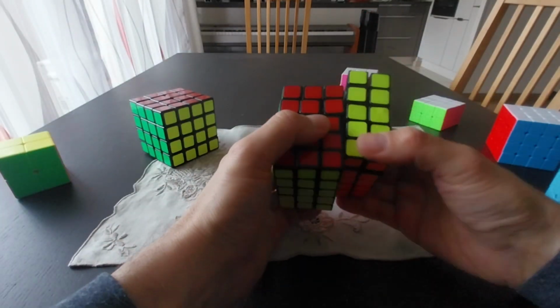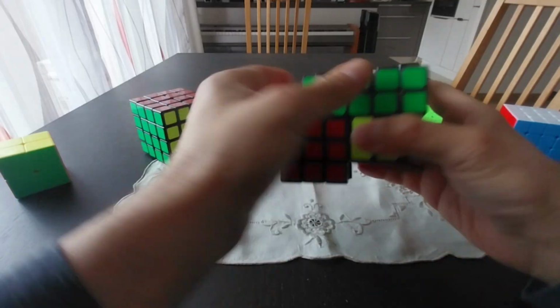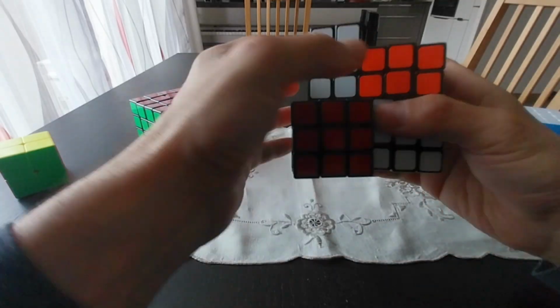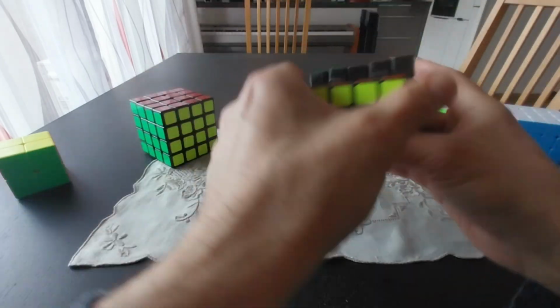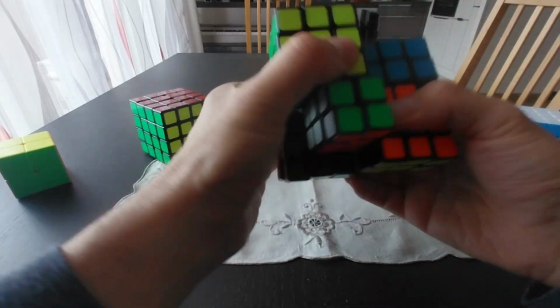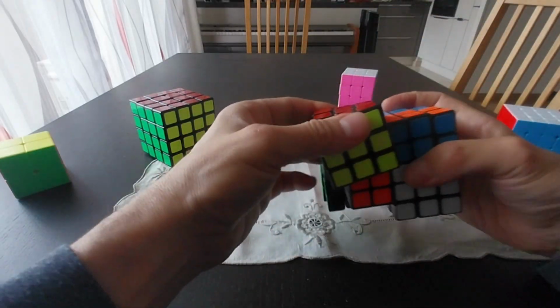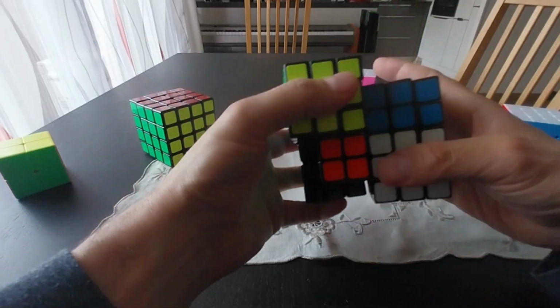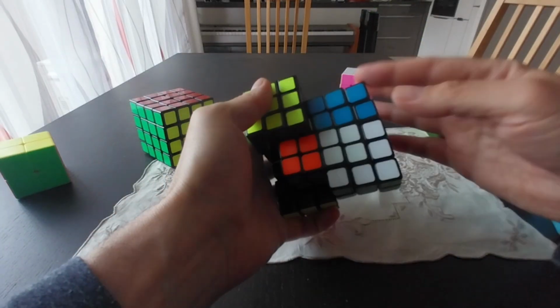Okay, I remember them. But I will try to create a situation where, let's say, I forgot. It's like, okay, I solved this, but I did not remember how to bring back all these.